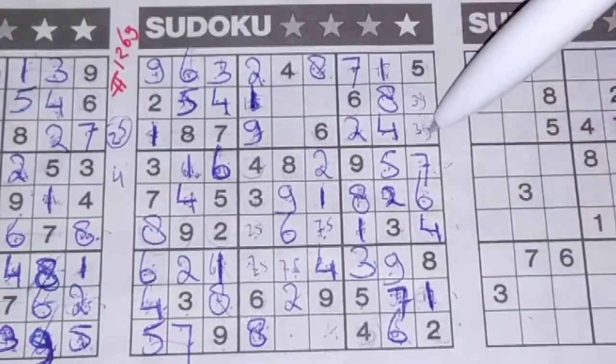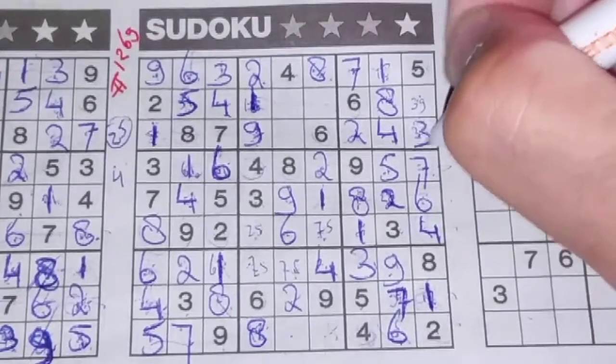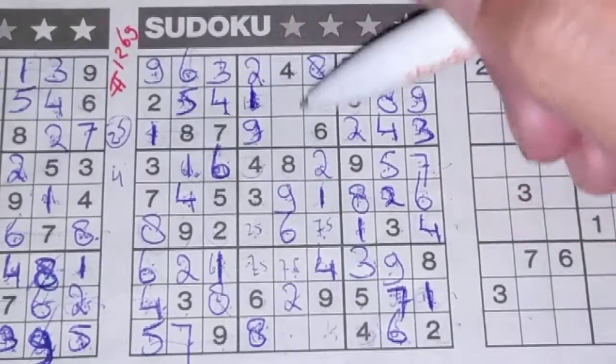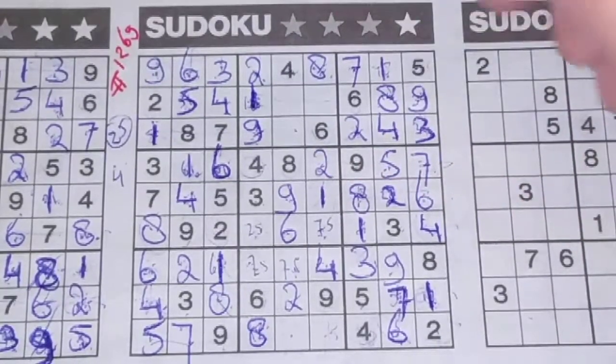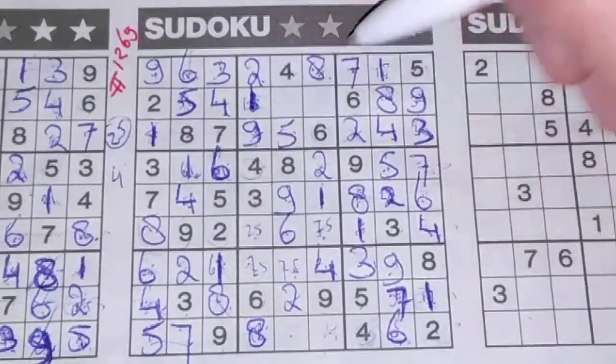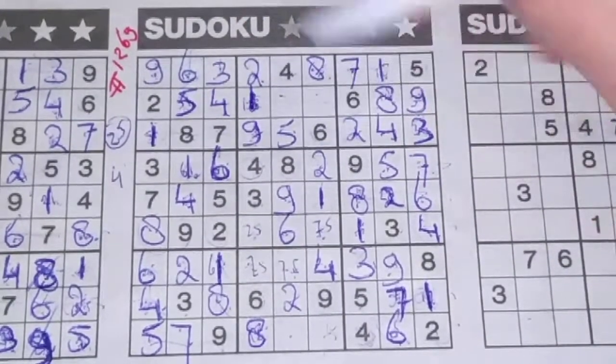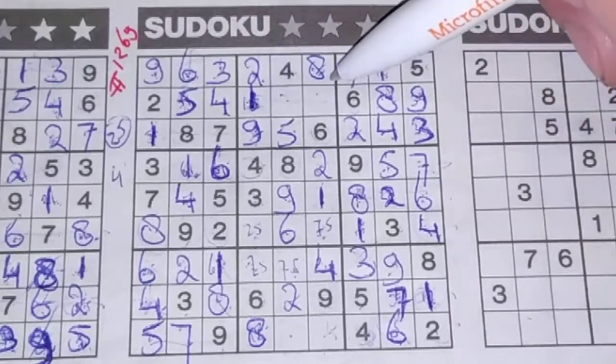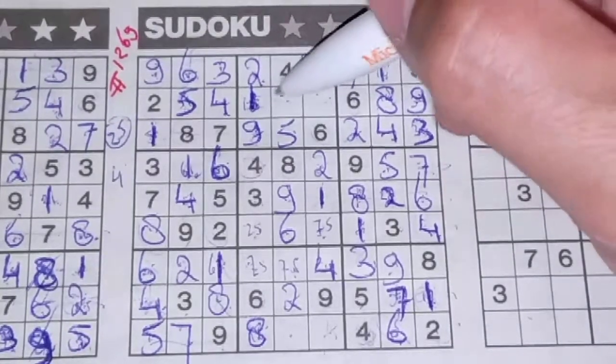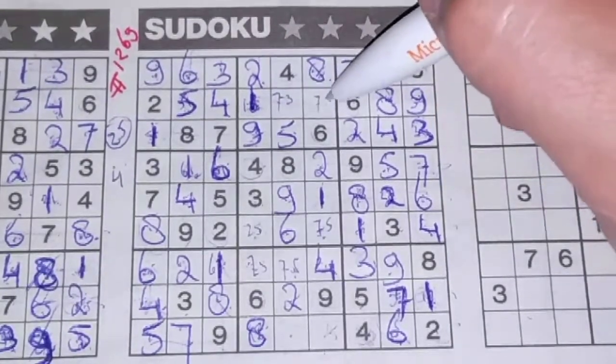We have a 9 here, so this cannot be a 9 anymore. This should be the 3, and this should be the 9. 1 box left in this row for the number 5. 2 boxes left in this big square for the numbers 7 and 3. I cannot fill this yet.